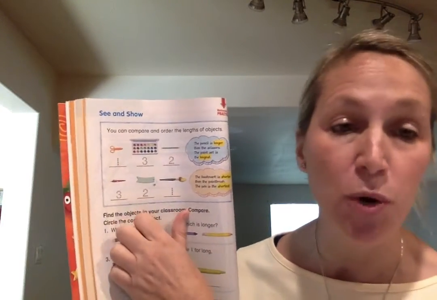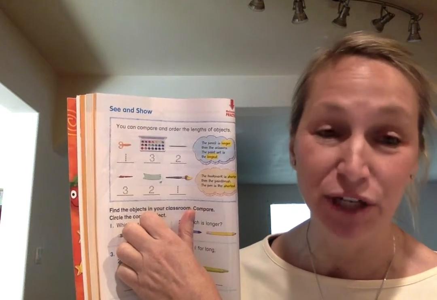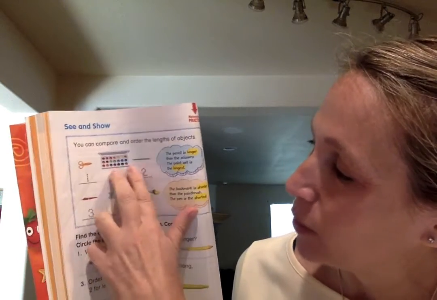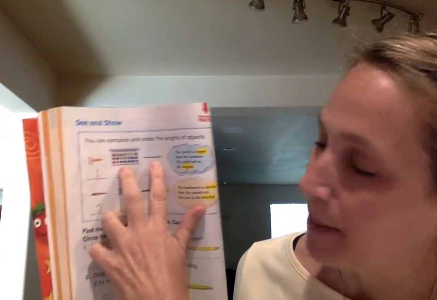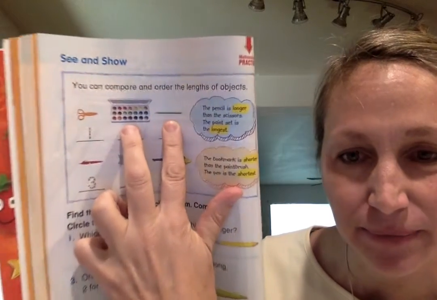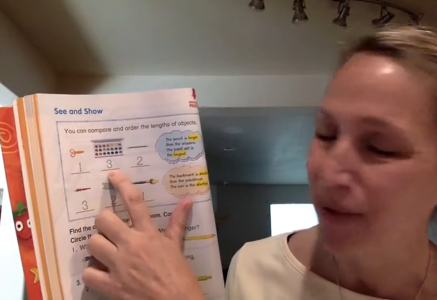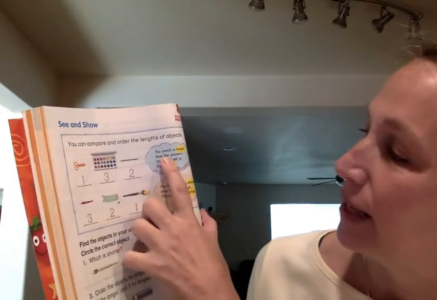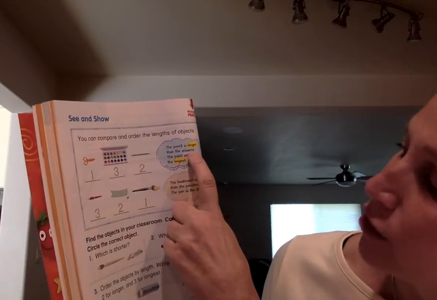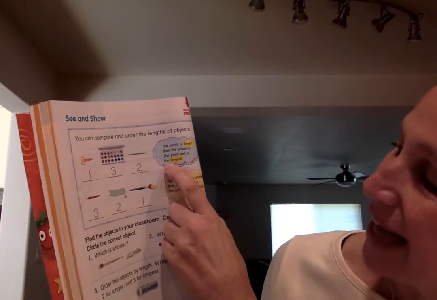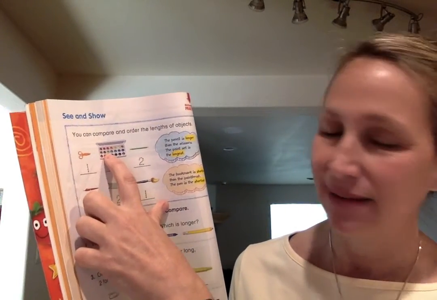So we would put a number 1 there because that's our shortest object. And remember, we're going from shortest to longest. So what's next? Which is the next shortest? The pencil or the paints? The pencil, you're right. So we would put a number 2, and then the paints would have a number 3. It says the pencil is longer than the scissors. The paint set is the longest, shortest to our longest.